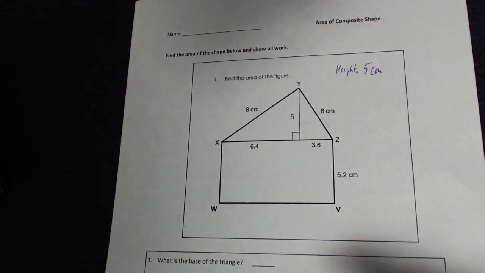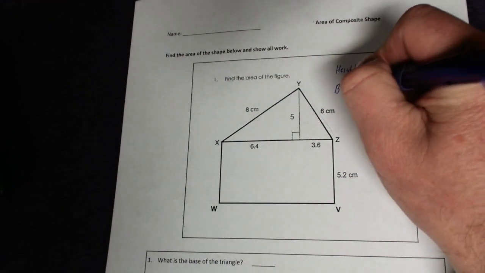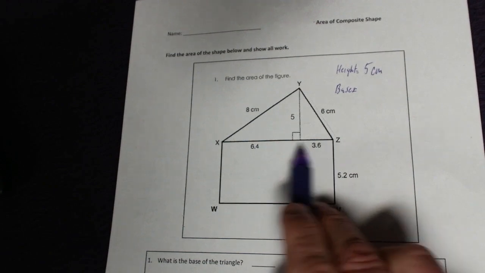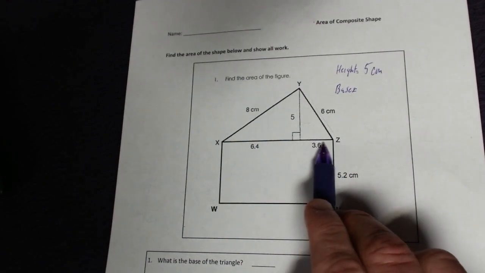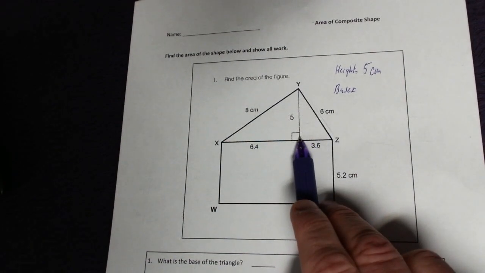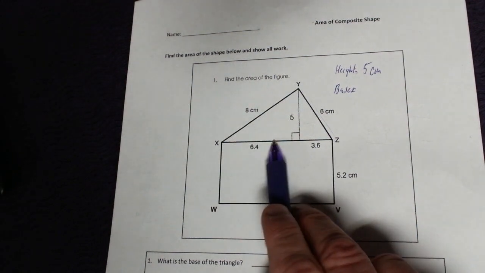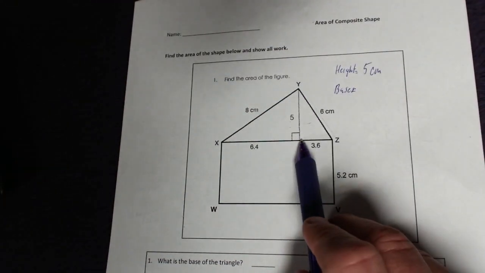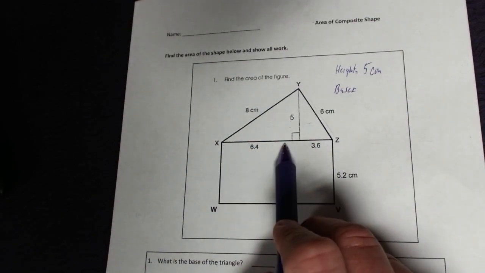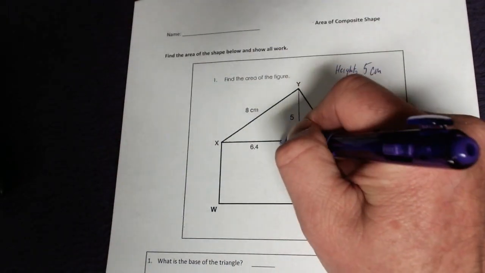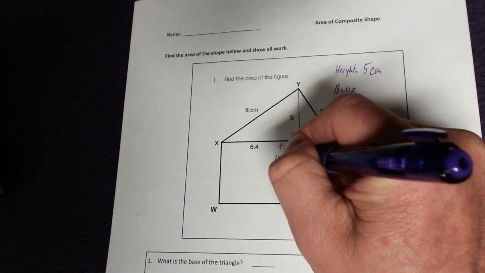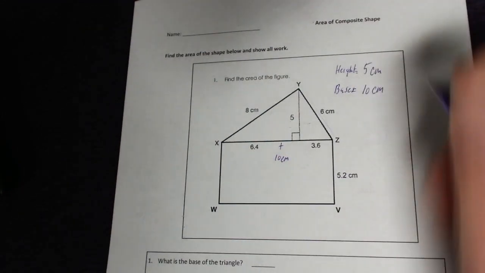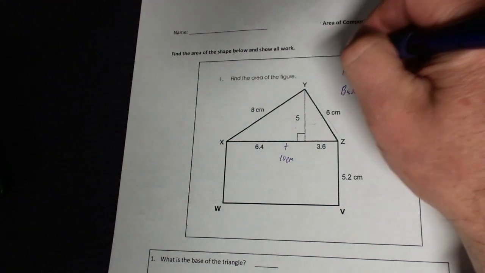Now we have to find the base of the triangle. Well, let's look here. We've got two different measurements. This is one triangle. This is another triangle. We want to make it into one big triangle, so we're going to combine these two little ones. Here's a base. Here's a base. You're going to add those two, and that's going to give you 10 centimeters. So the base of the triangle is 10 centimeters. And we'll put a little triangle here.